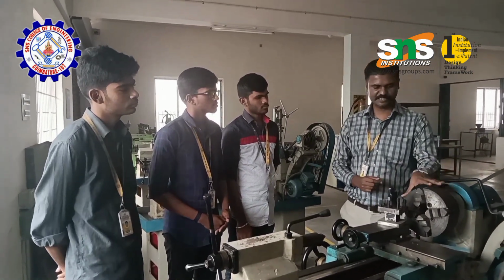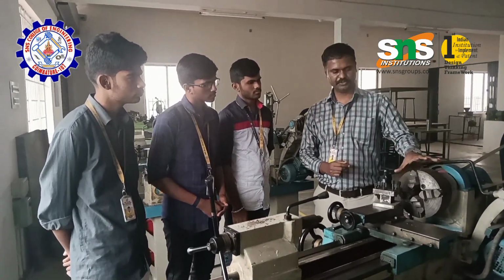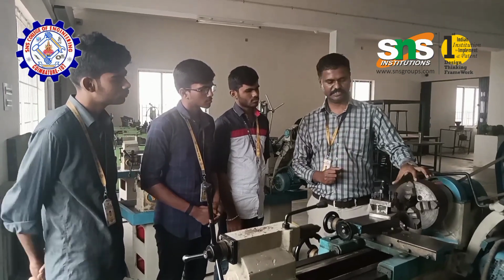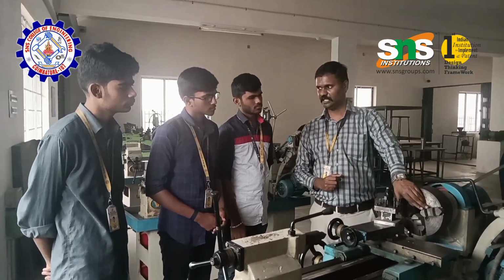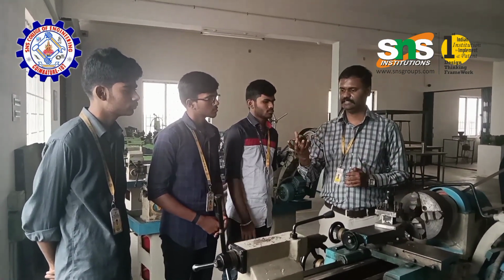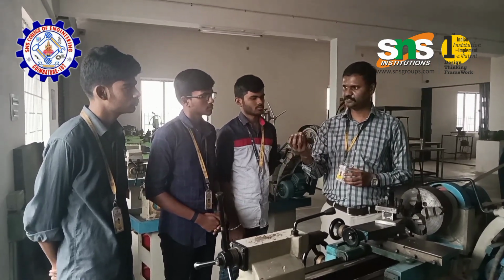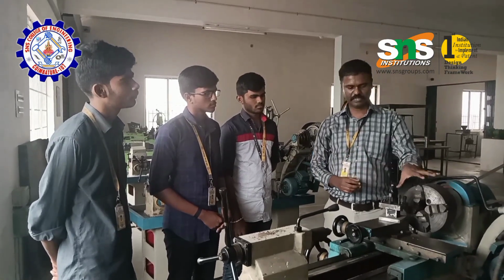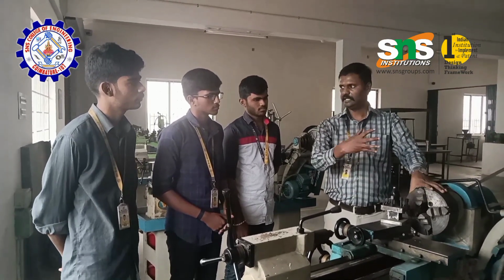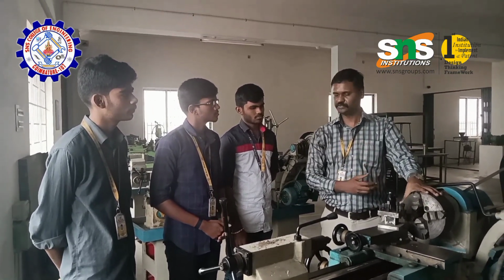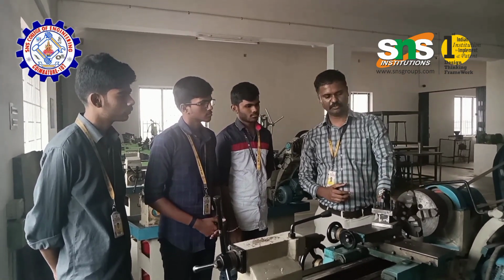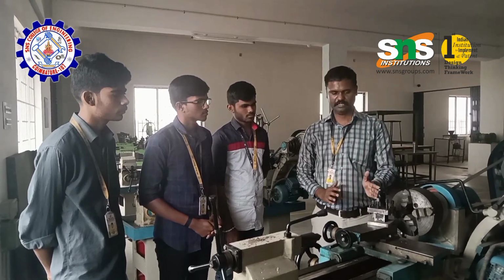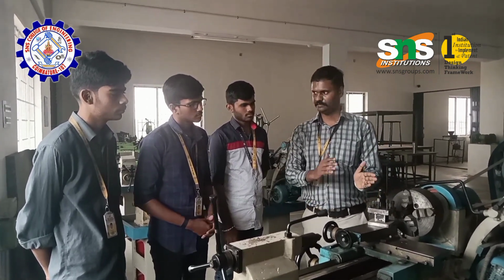And this is called a chuck. It is used to hold the workpiece. In the chuck we have jaws. Just as in our hand we have fingers used to grasp, pick and place any object, likewise the jaws are used to hold the object securely. Here we are mounting the workpiece. Usually we are giving power to the workpiece, not to the tool.